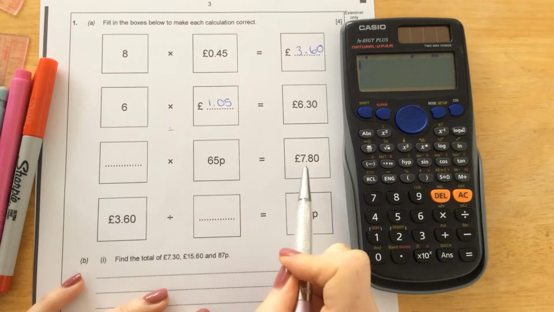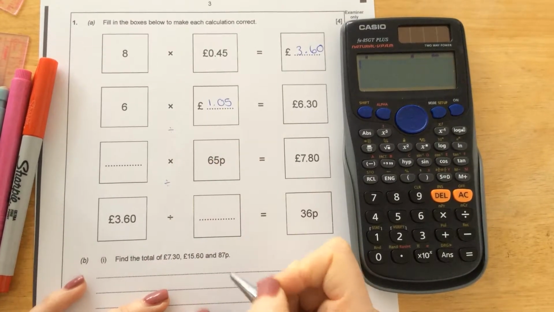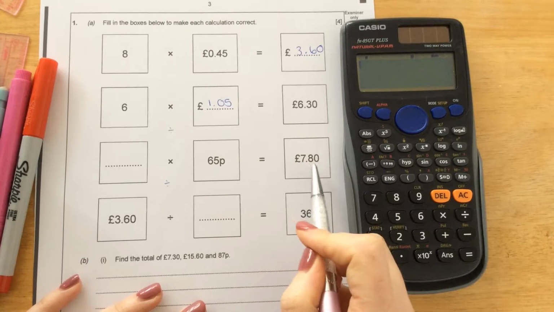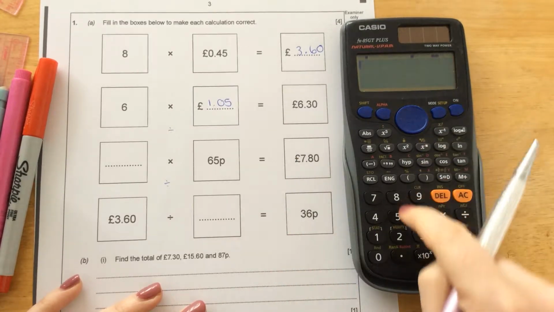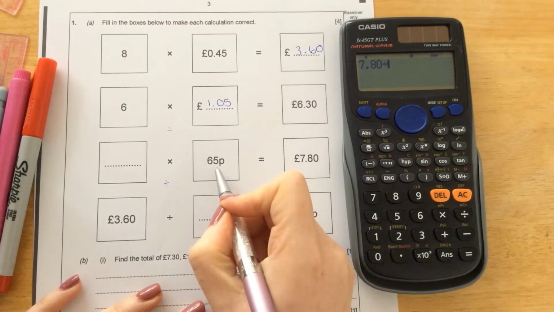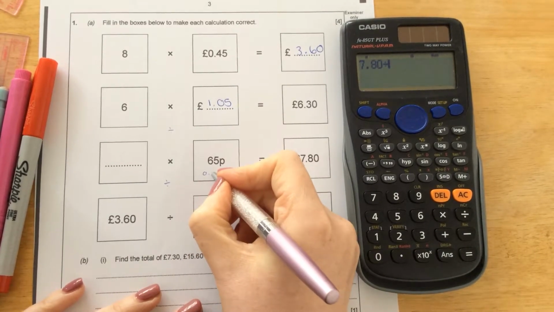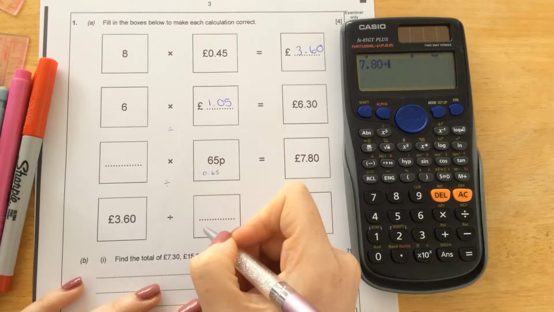Same thing here, £7.80 divided by 65p. So the calculator's working in pounds and pence now, £7.80. So if I did 7.80 divided by, I'd have to change that into pounds and pence. So that would be £0.65.